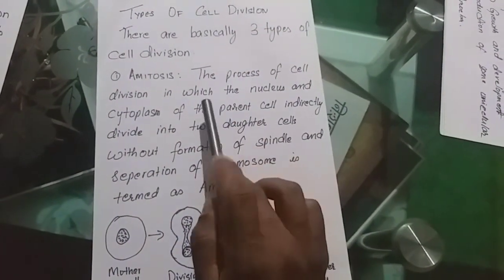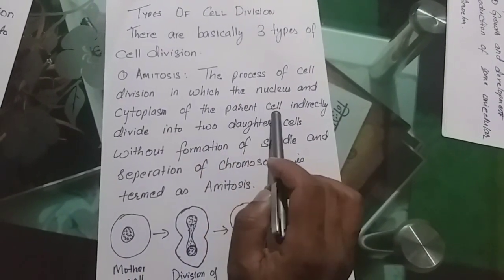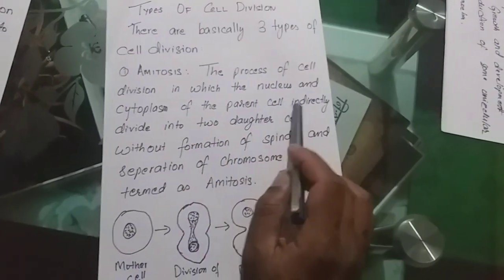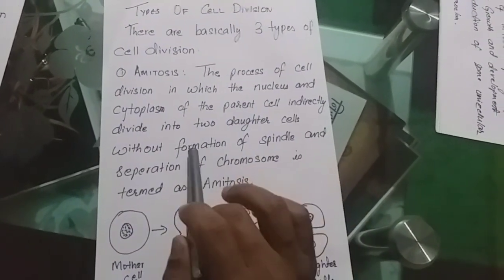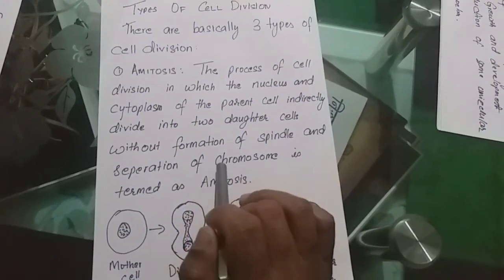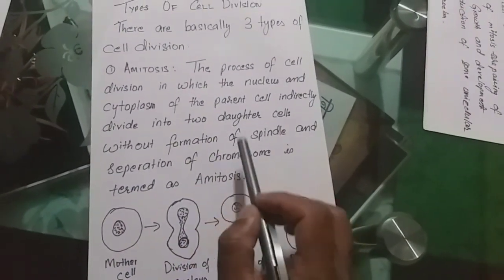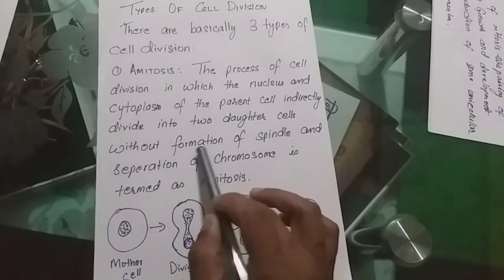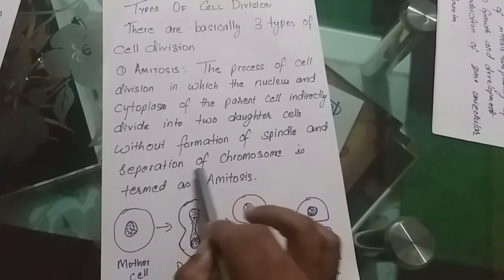Amitosis is the process of cell division in which the nucleus and cytoplasm of the parent cell indirectly, now the word here is indirectly, divide into two daughter cells without formation of spindle and separation of chromosome. Now here you can see it is without the formation of spindle and separation of chromosome.